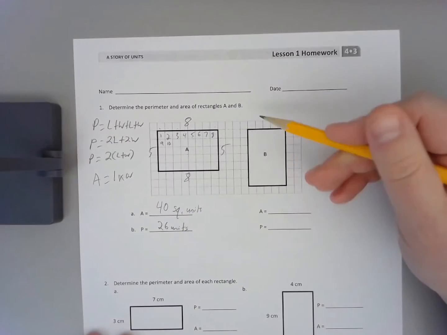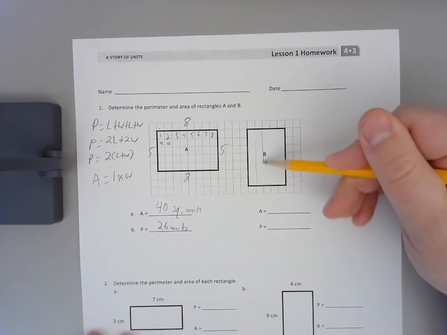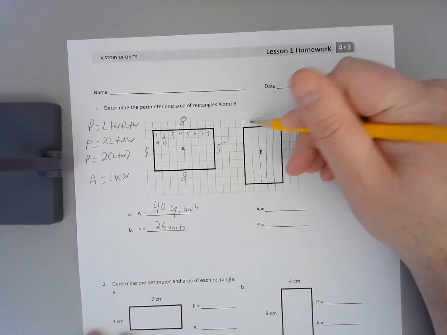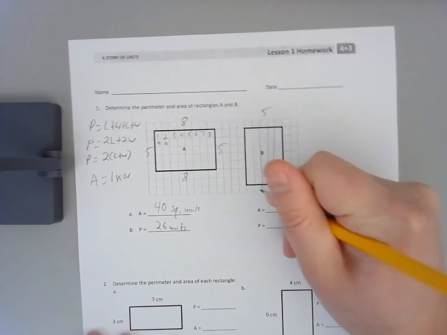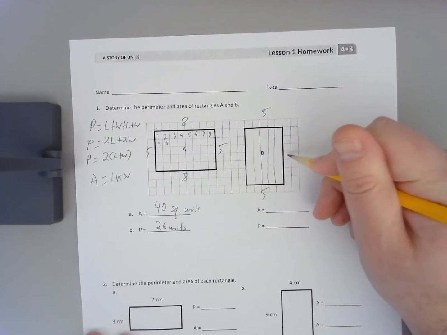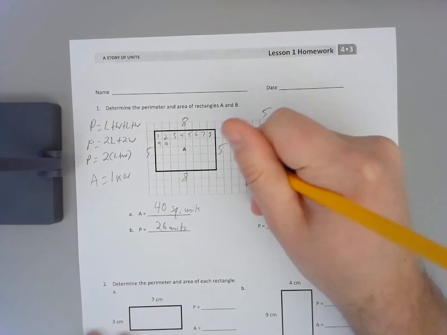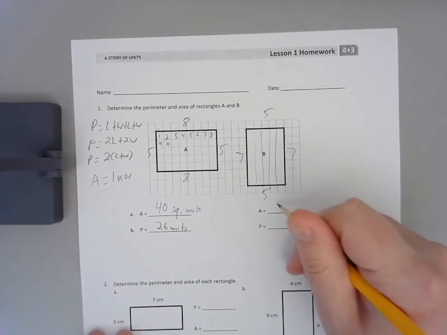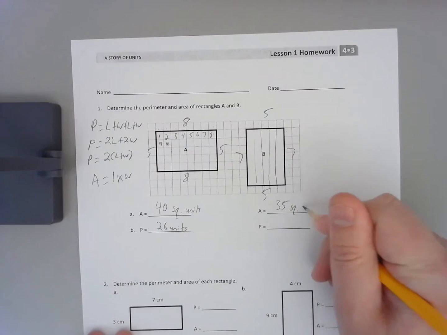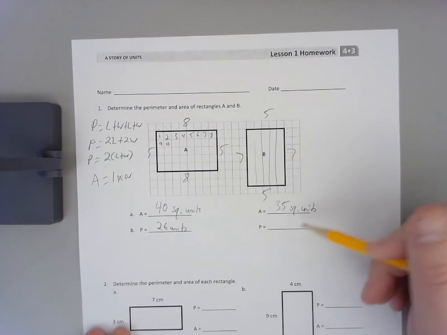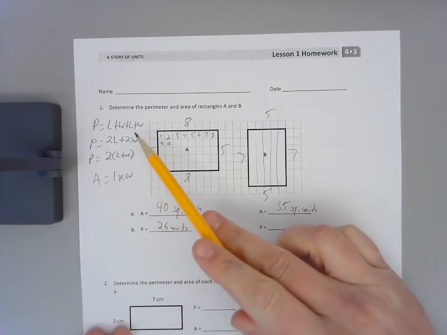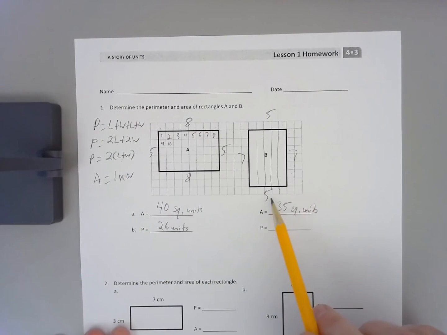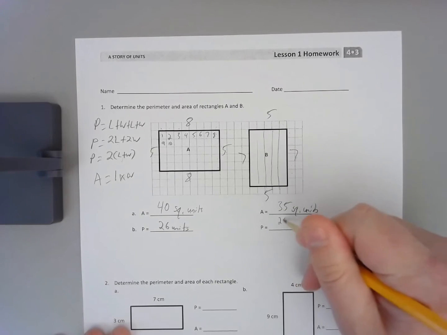This one they can't do unless they continue to draw their grid lines, which hopefully by now they won't be doing. So if we count up 1, 2, 3, 4, 5, so this is 5, and 1, 2, 3, 4, 5, 6, 7. So area, we know that'll be 5 times 7 is 35 square units. And then the perimeter, you can use any formula you want. I think this one's the easiest. 7 plus 5 is 12 times 2, 24 units.